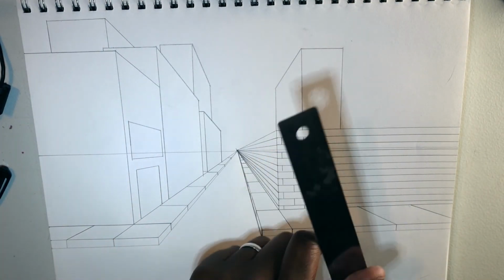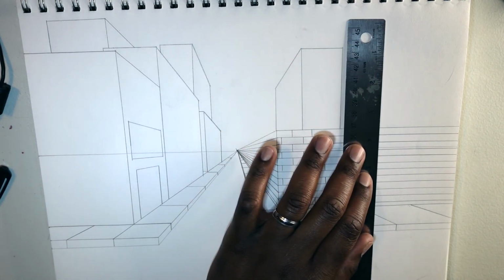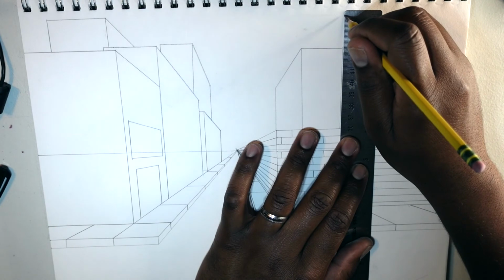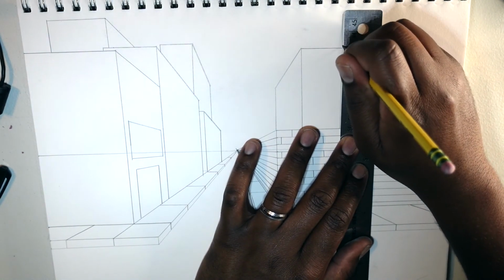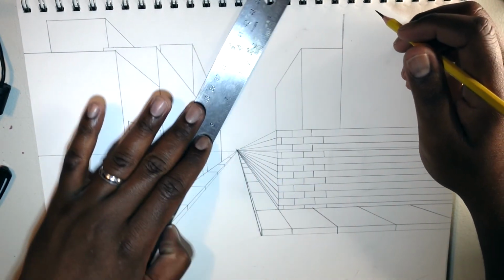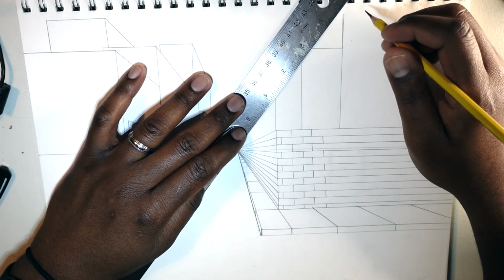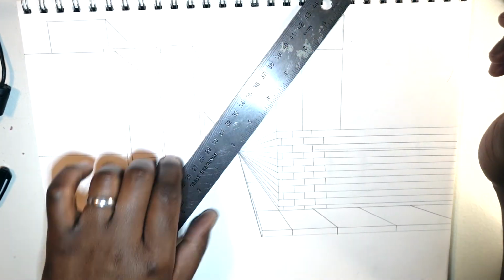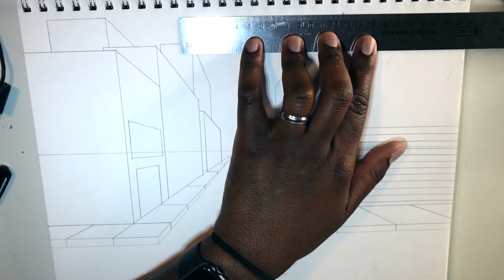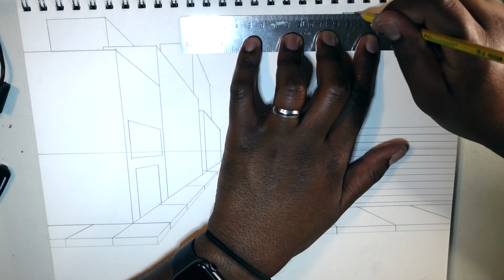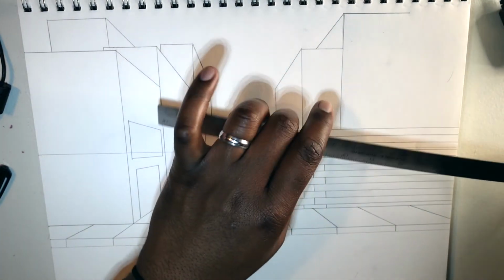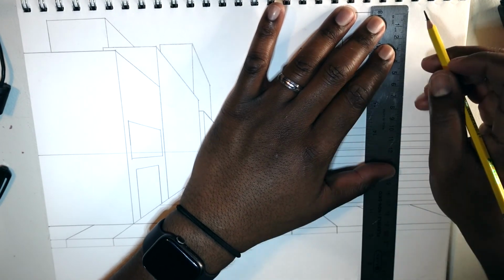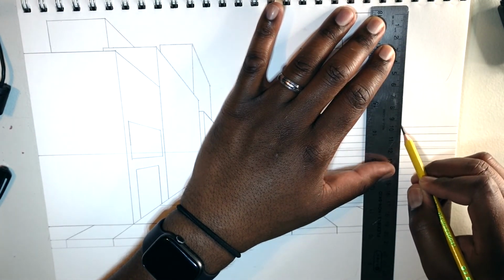That you could begin to see all the differences. Just like this.